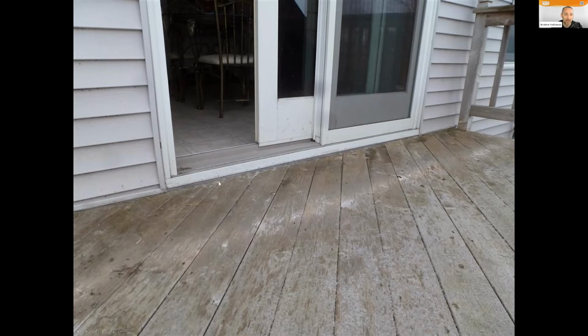And then get down on your hands and knees. How is all of this flashing? What does it look like? Well, this is really tight to the deck. Typically you're going to have a bigger gap here. It's going to be higher up. You're going to be able to see these details a little better. This was really tight.